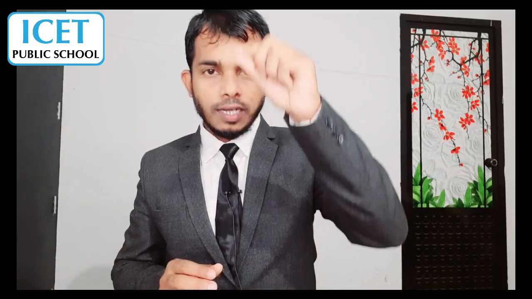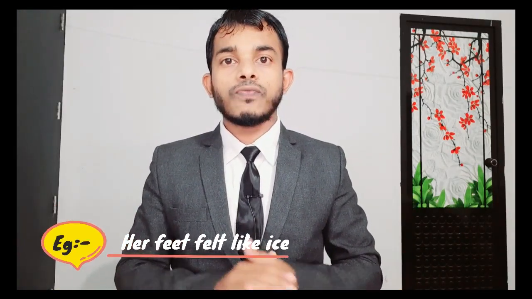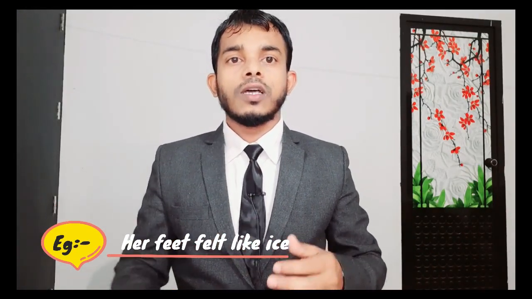We are comparing each other using the word like or as. This is what is called simile. For example, her feet felt like ice. Comparing feet and ice, using the keyword like.